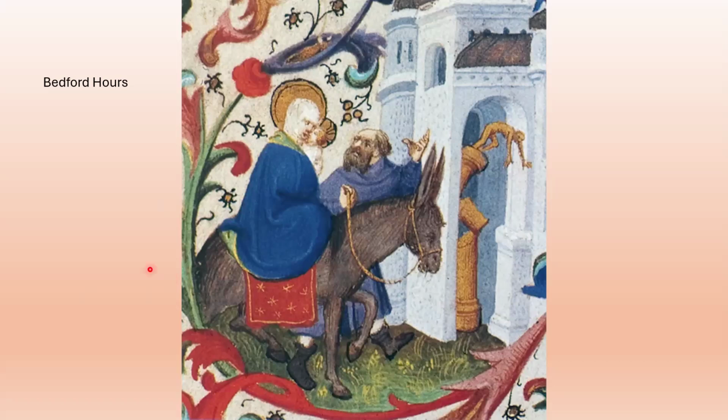So it's quite possible the illuminator was just concentrating on the head to make sure, yes, that's a donkey, that's not a horse, but the entire body seems to me to be that of a horse. And the color, of course, is the typical color of donkeys. It's gray.